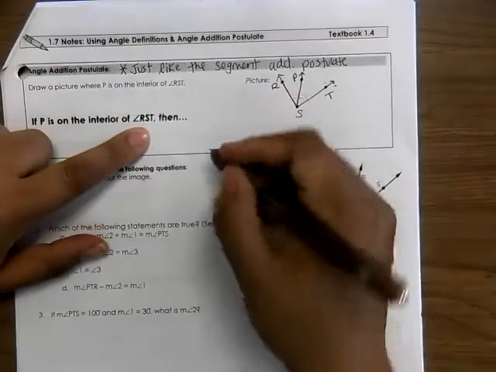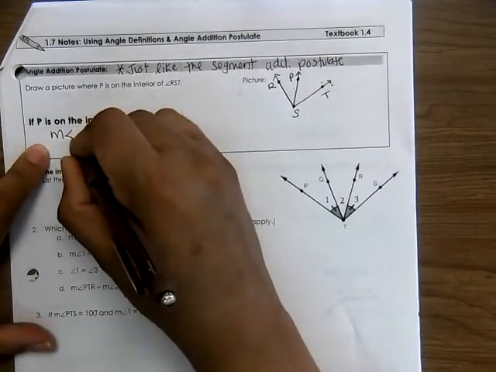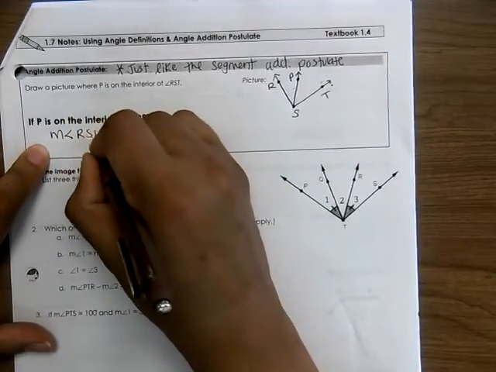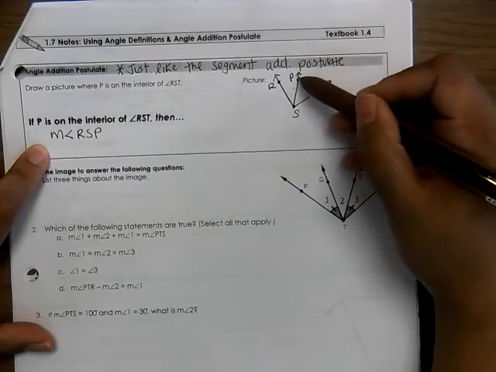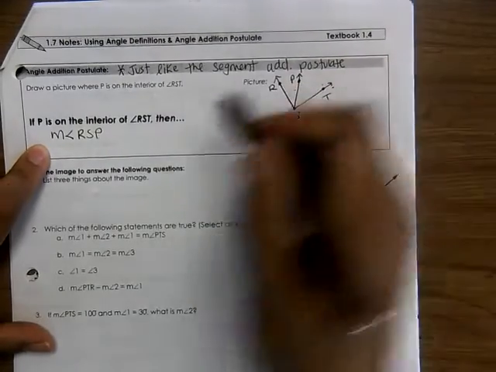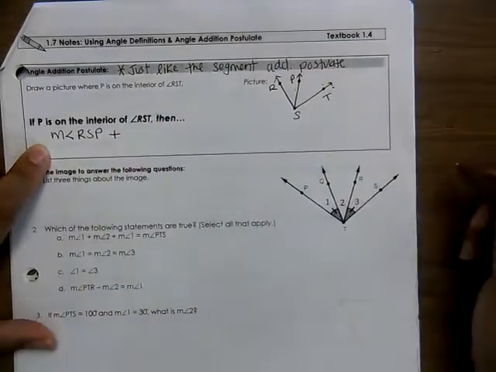So if P is on the interior of angle RST, then we can say that the measure of angle RSP, that's this first one, you could have also called it PSR. Remember the order, I can write it this way or the other, and it's still referring to the exact same angle.